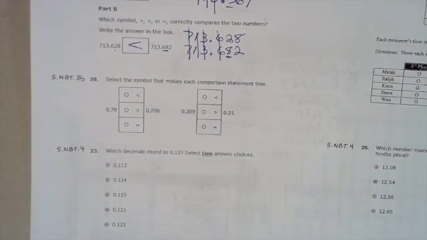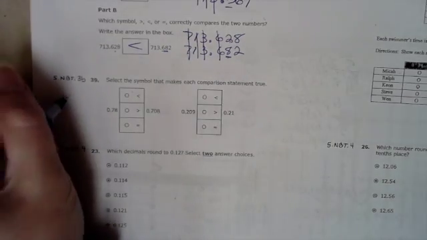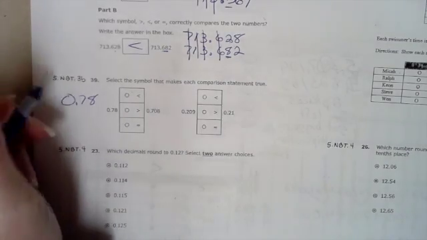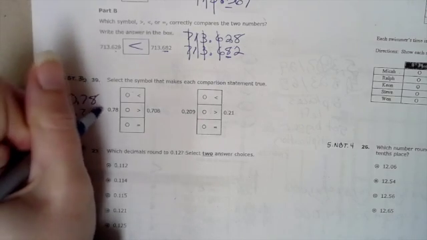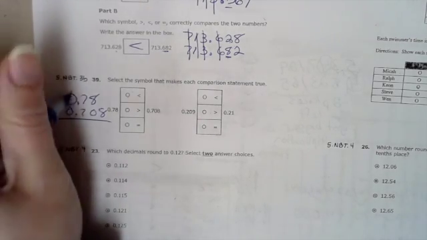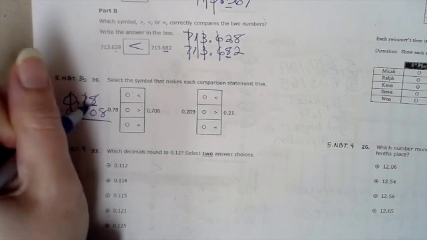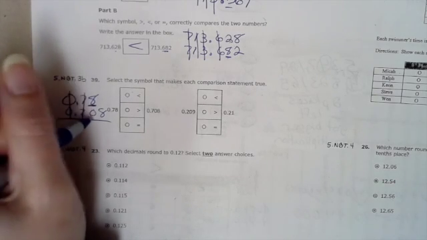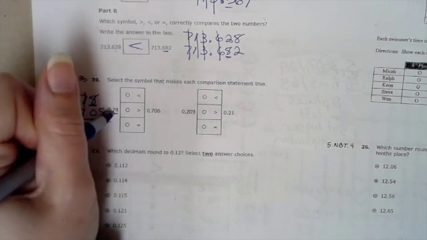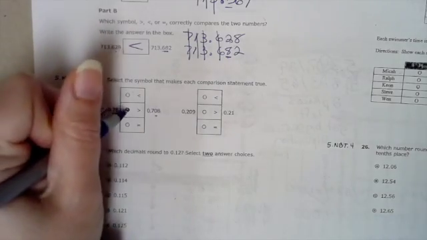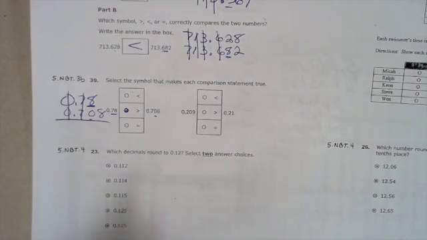Select the symbol that makes each comparison true. We have 78 hundredths compared to 708 thousandths. Same, same. This 8/10 is greater than this 0/10. Make sure on each of these you are showing me the work where you're lining up your decimals.